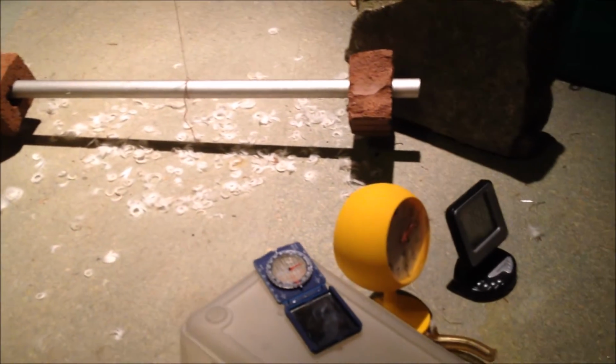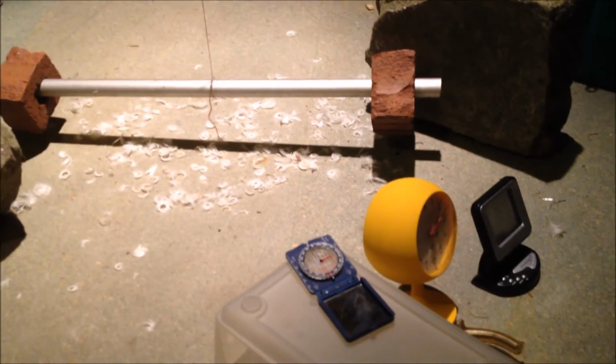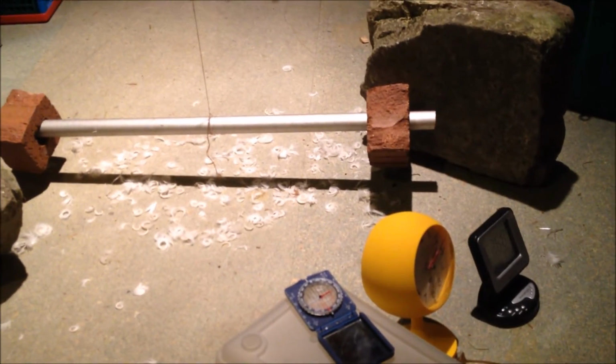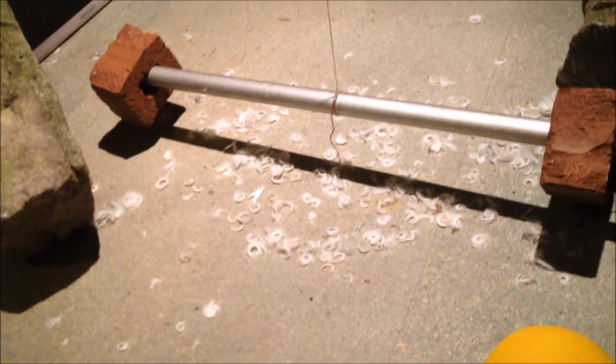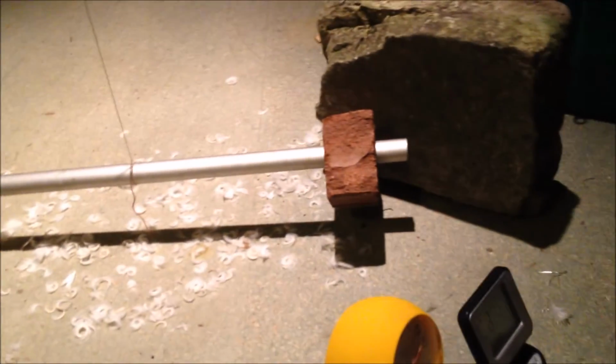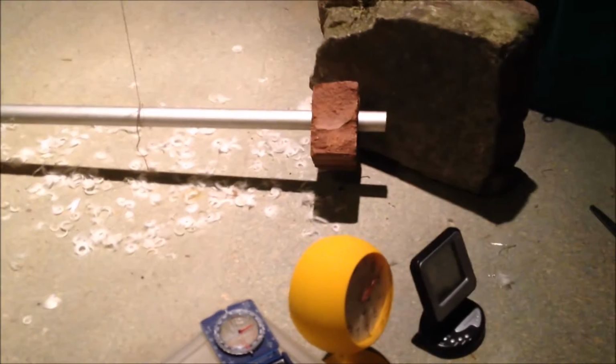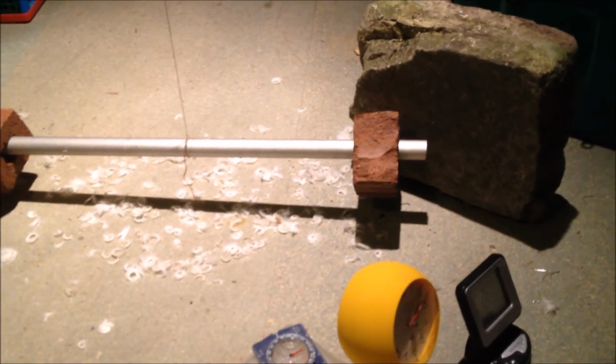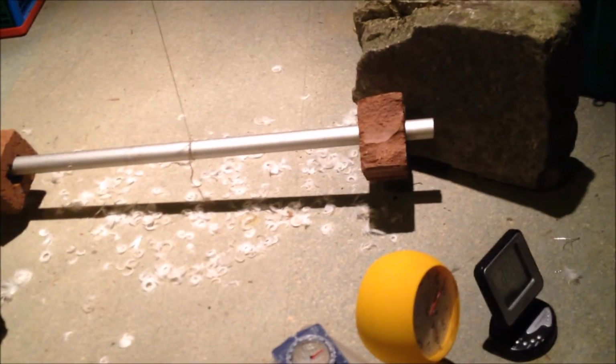So I hope to be able to get a situation where I manage to set it up perfectly and don't have any motion in the system, although what's causing the motion I'm not entirely sure. Probably going to be down to drafts or something. But yeah, we can hope to pick this up again. I'll try going in the other direction and hope it moves.